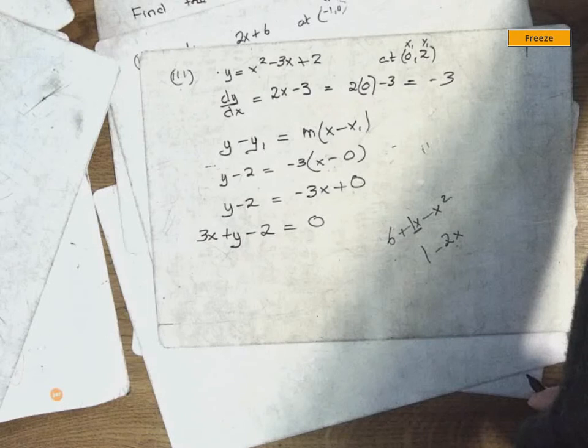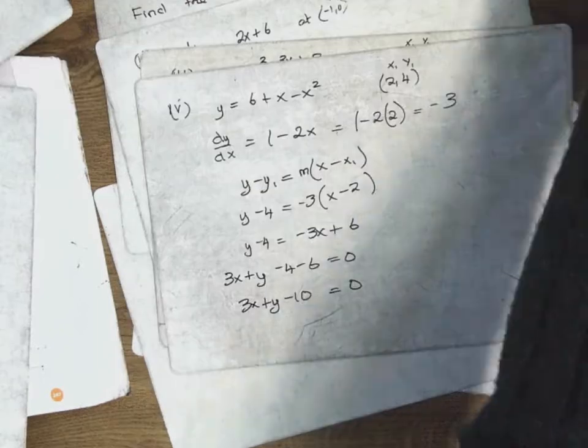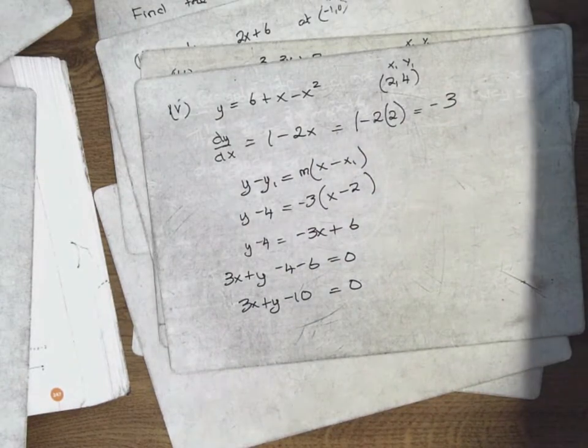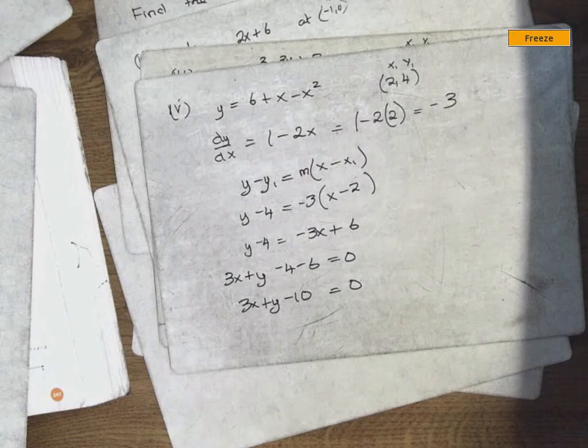Are you ready for part 4? Yeah. Right, so part 4, answer there. Okay, so this is the one where I'm saying if you differentiate x on its own, you get 1. Because remember, there's a 1 understood to be there. You get the number in front of the x. And there's a 1 understood to be there.